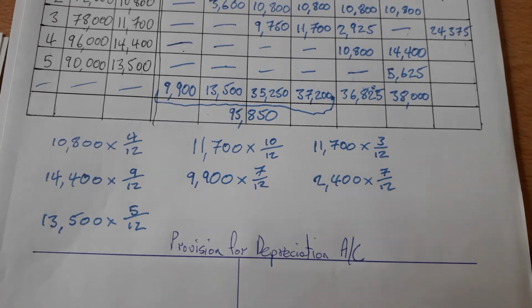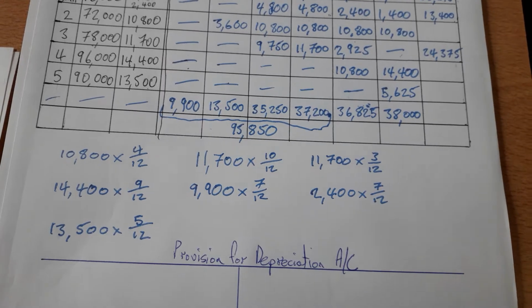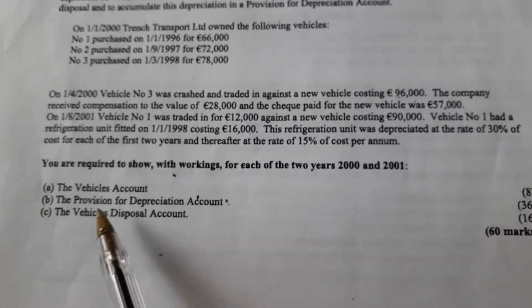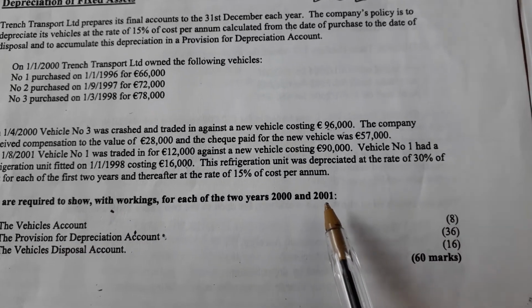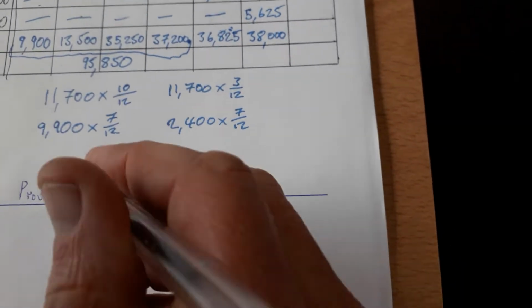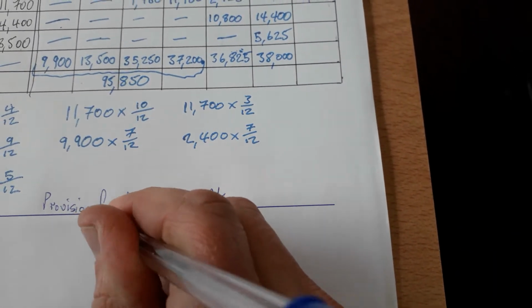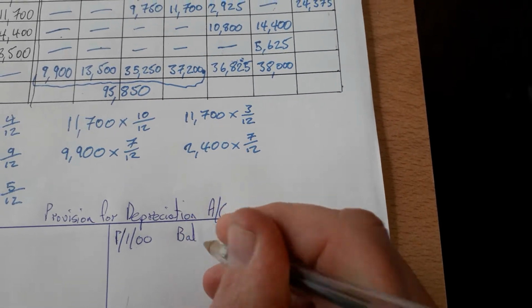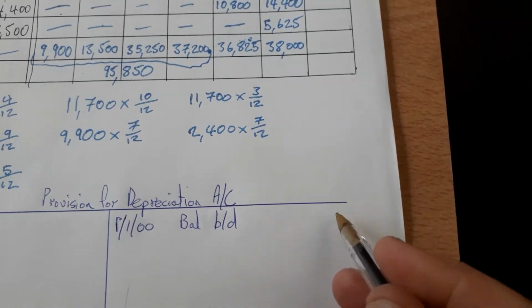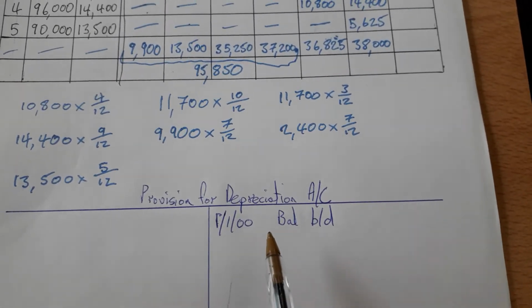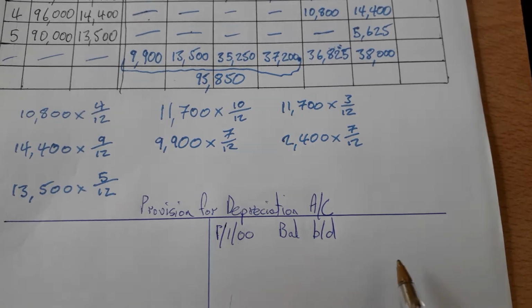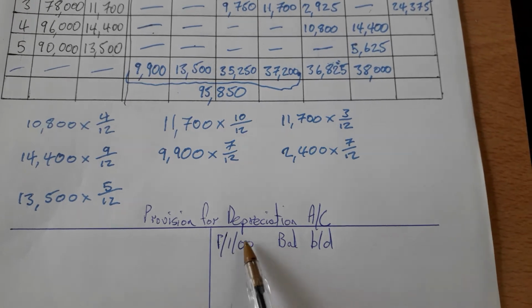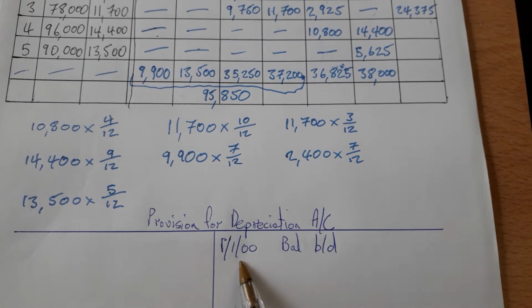Okay. Now the provision for depreciation account, the balance brought down at the start of the year goes on the right hand side or the credit side, the opposite side to the balance brought down in the vehicle account. So since we want the provision for depreciation account for the 2 years 2000 and 2001, we're going to start off with, on this side, 1st of the 1st, 2000, balance brought down. And the balance in a provision for depreciation account is always the total accumulated depreciation on all the vehicles that you own to date. So up until this date, we'll say, up until the 1st of the 1st, 00.